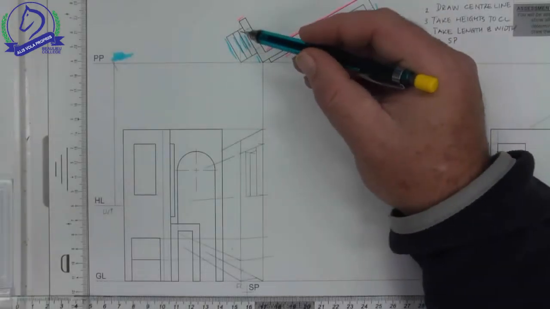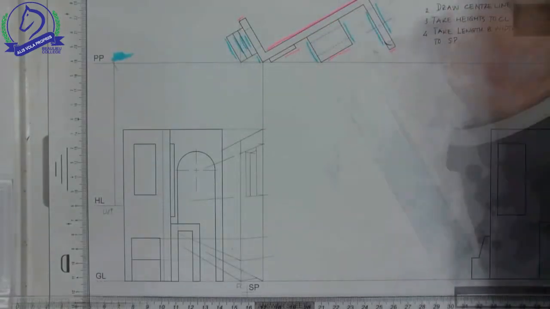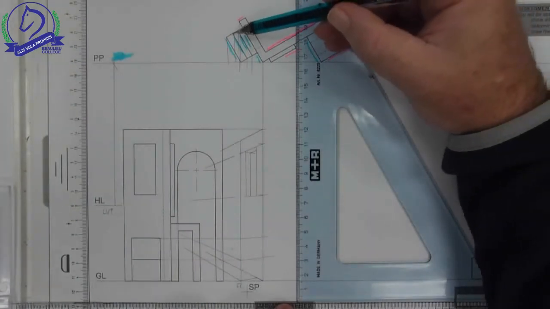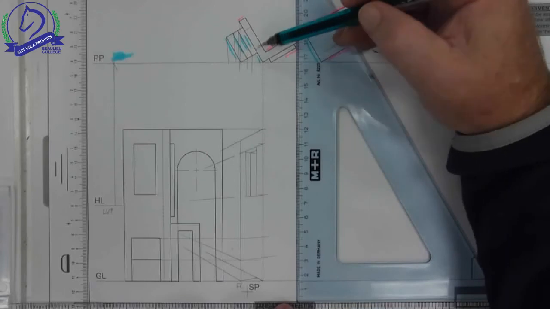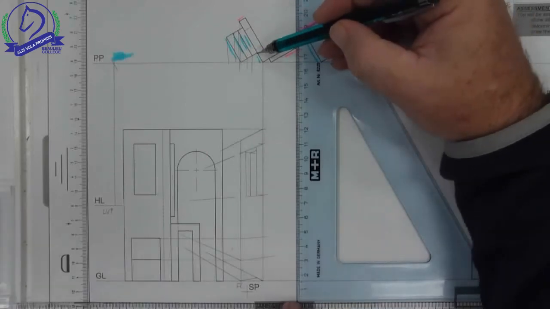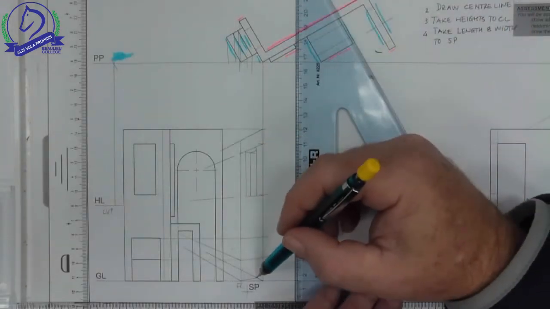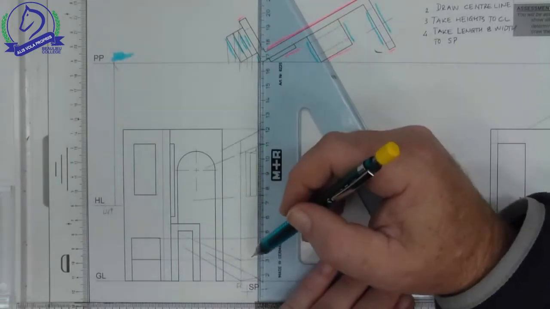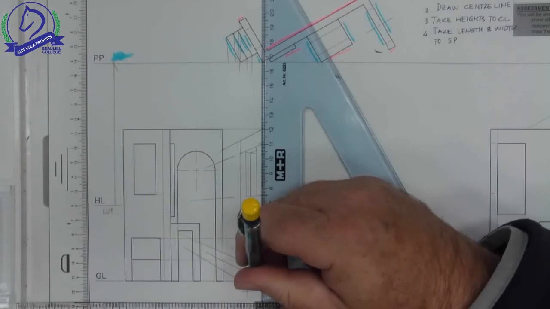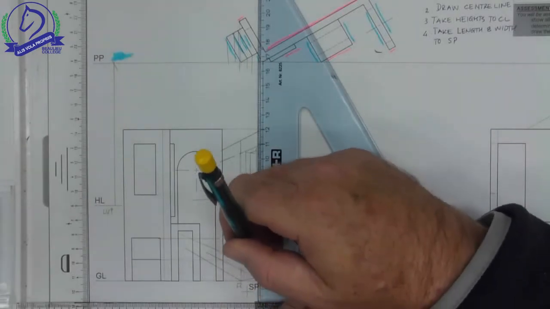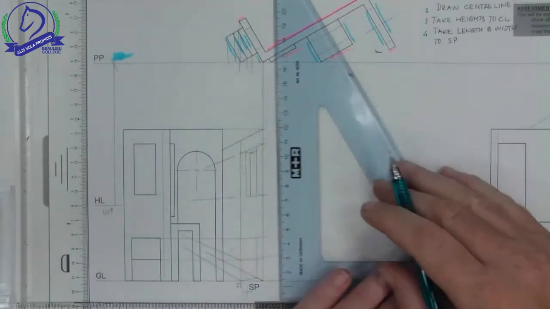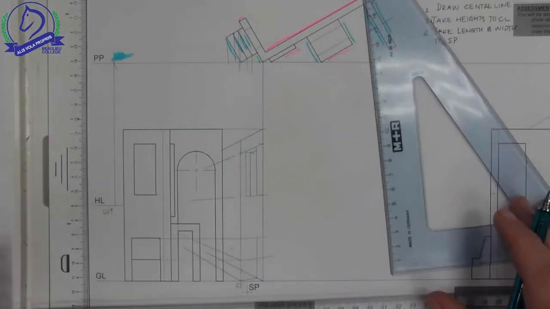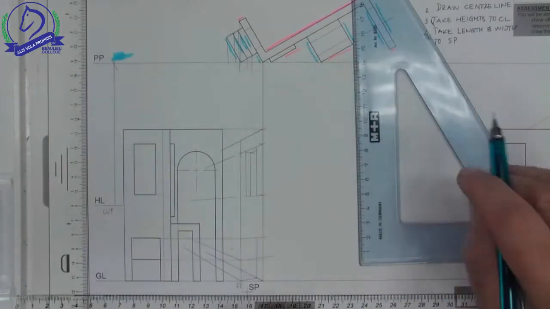Now let's find the remaining corners of the seat. So I've taken different corners down. I haven't taken this corner. Why not? Because I've already got that corner where it extends from the false center to hit our shape. So that's going to give me that side. And from there we can now take our other points down.